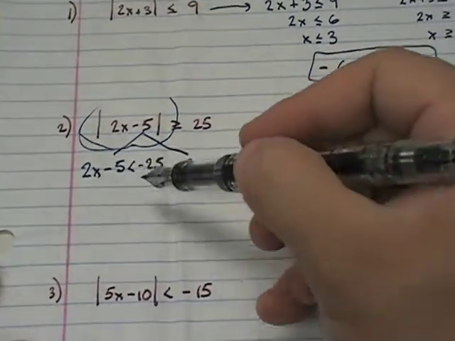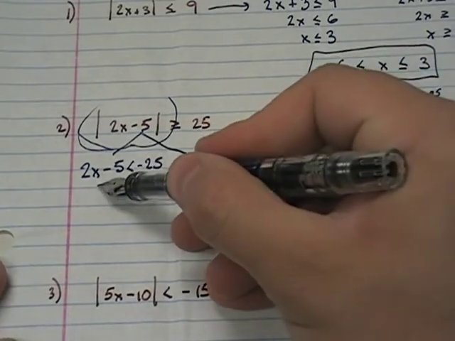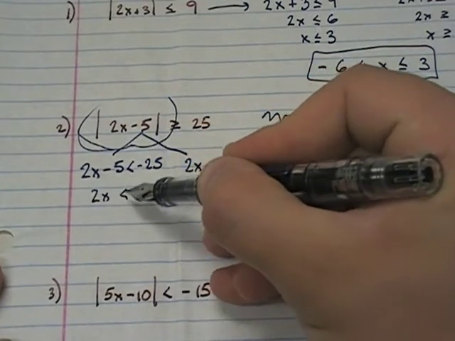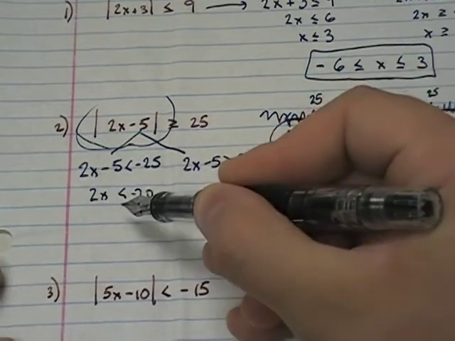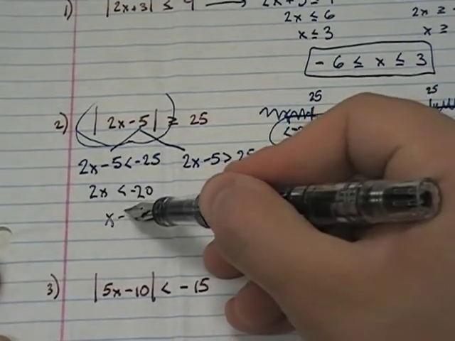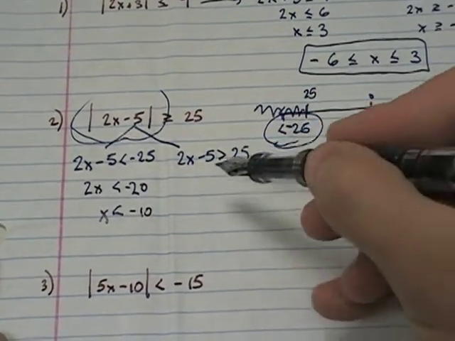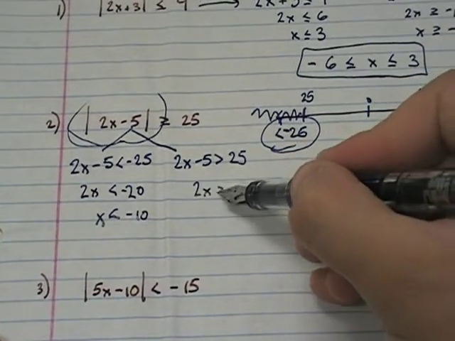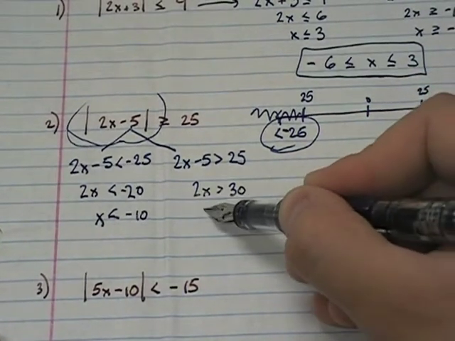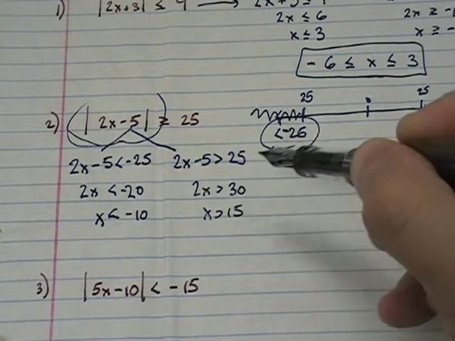Now solve this. You add 5 to both sides and get 2x is less than negative 20. Divide by 2, and you get x is less than negative 10. Over here, you get 2x is greater than 30, and x is greater than 15.